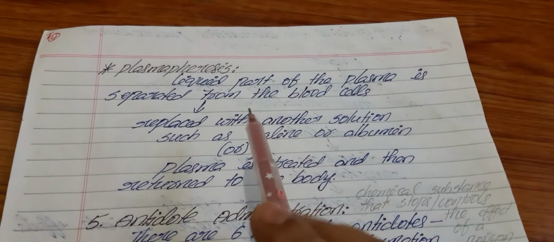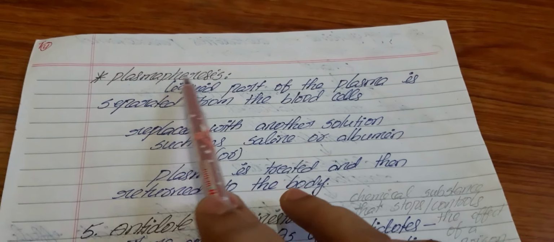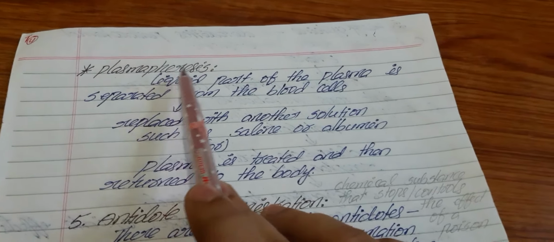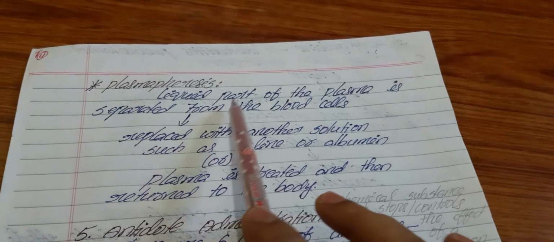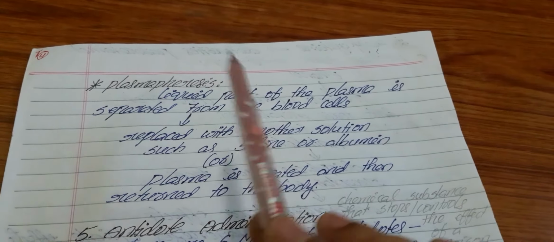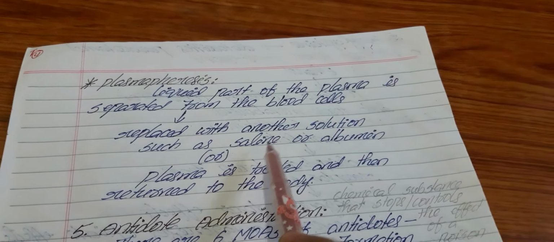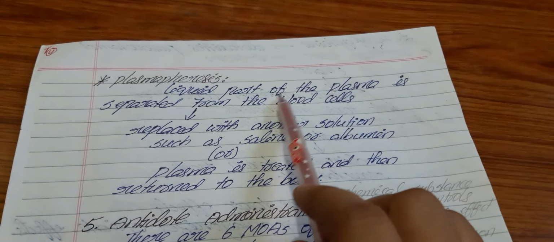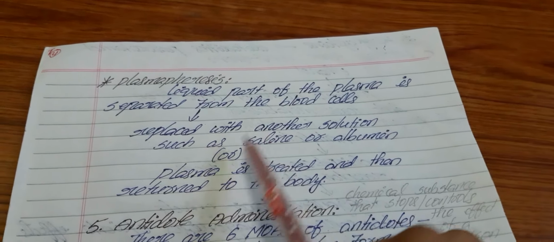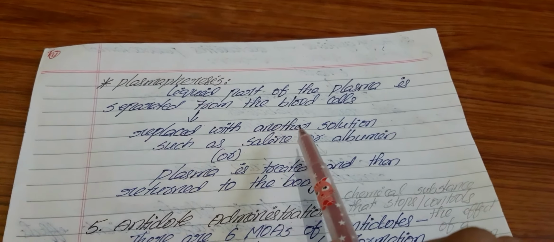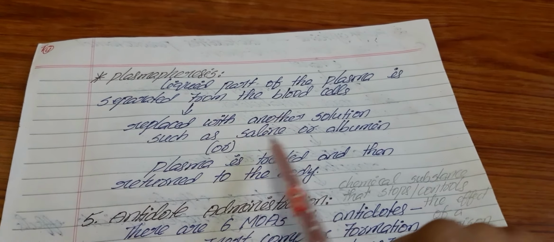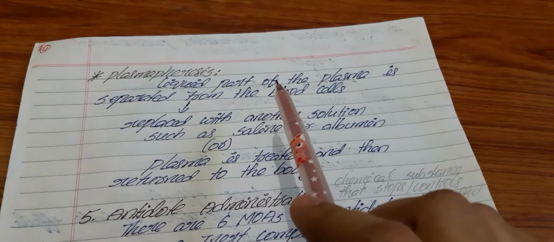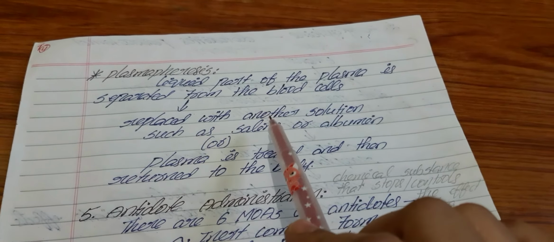The last technique in extracorporeal techniques is plasmapheresis. Plasmapheresis means we separate the plasma from the whole blood cells and clean that plasma, then return it to the patient's body.